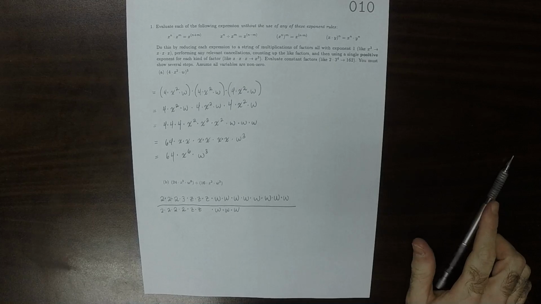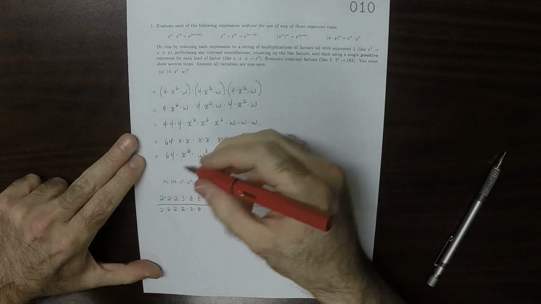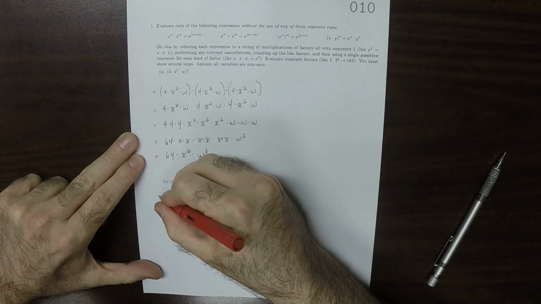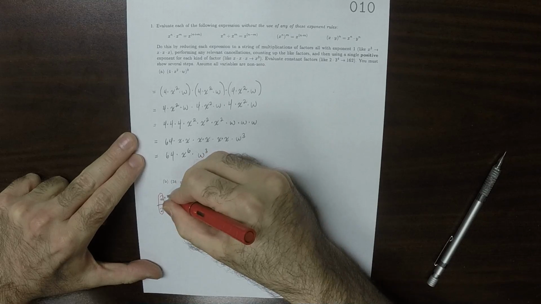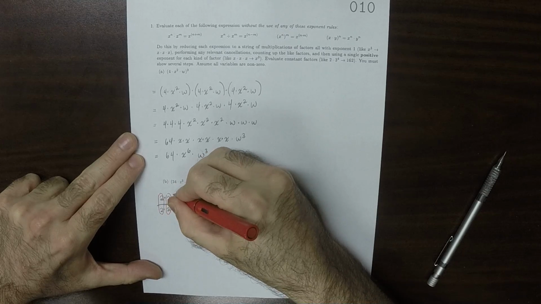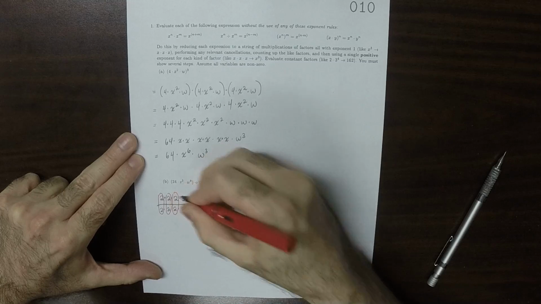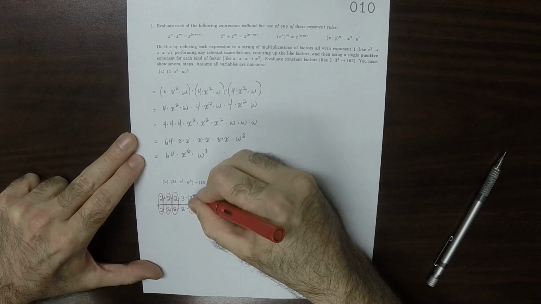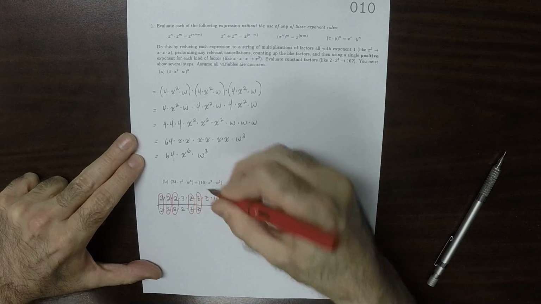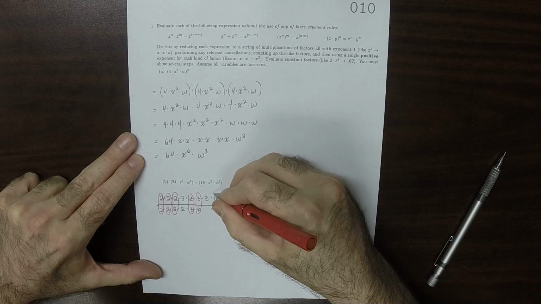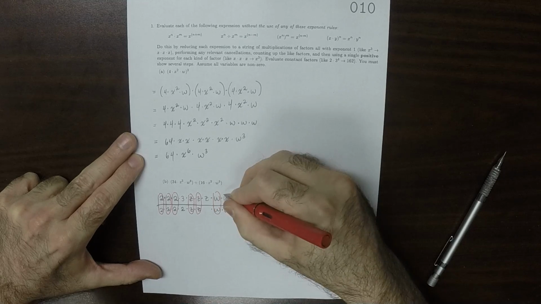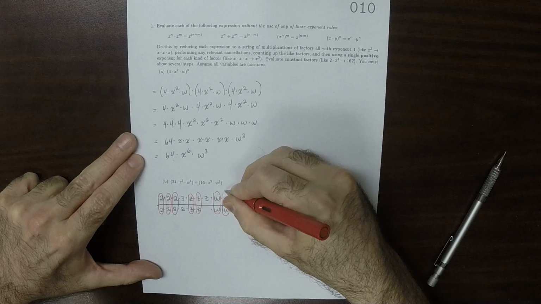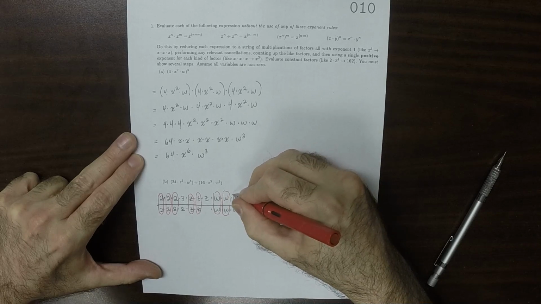And now we can pair things up. So that will cancel, that will cancel, that will cancel, that will cancel, that will cancel, that will cancel, that will cancel, and that will cancel.